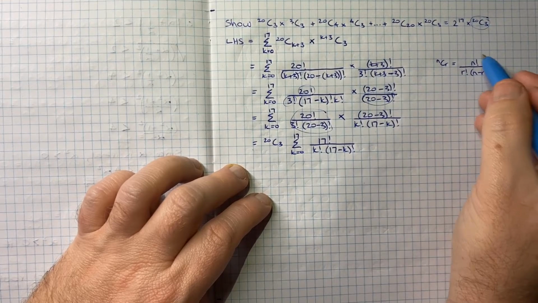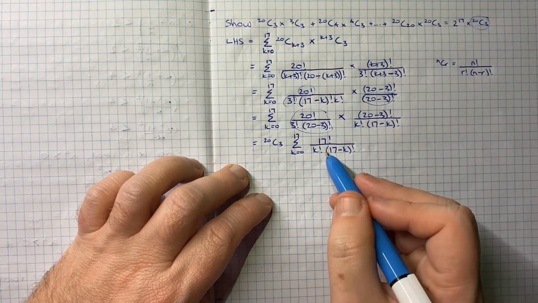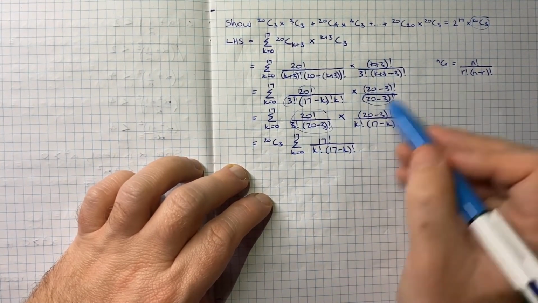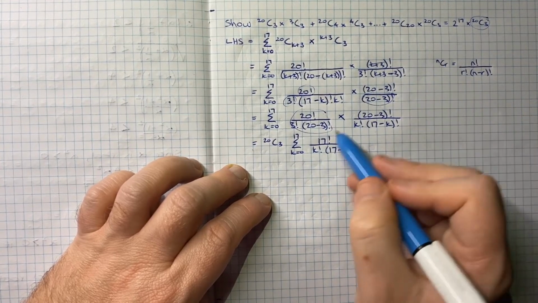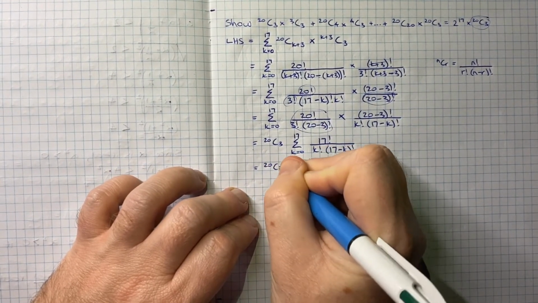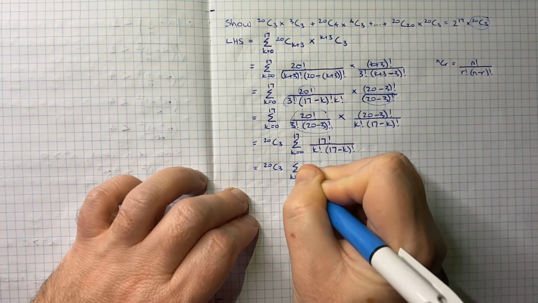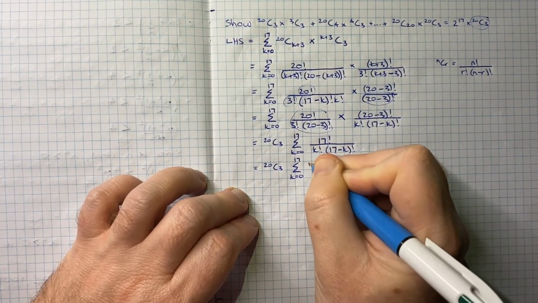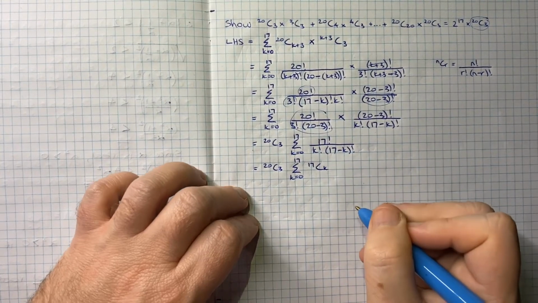And again, making use of this basic rule, we can see that this is 17Ck. So let's write that. So it's 20C3 times the sum from k equals 0 to 17 of 17Ck.